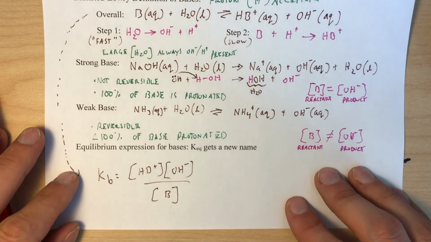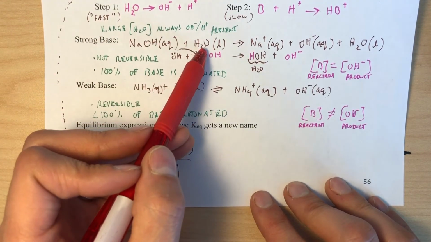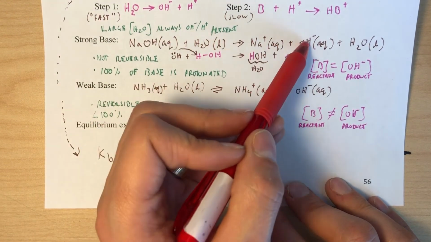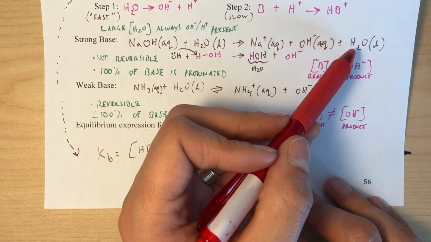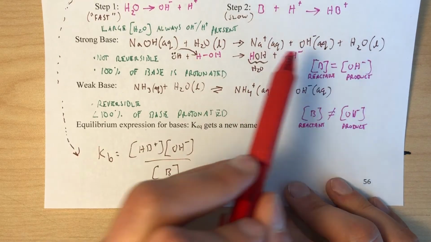Let's look at an example of a strong base, like sodium hydroxide. That's going to react with water to make sodium ion, hydroxide ion, and more water. In this situation, we have water in the reactant and water in the product, but they're actually different waters.